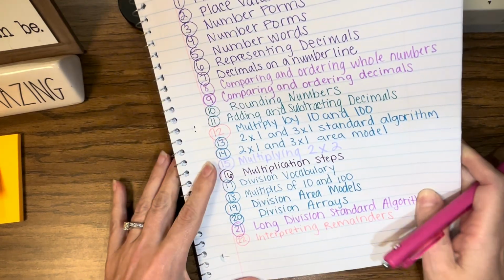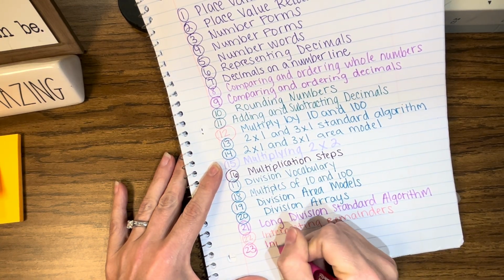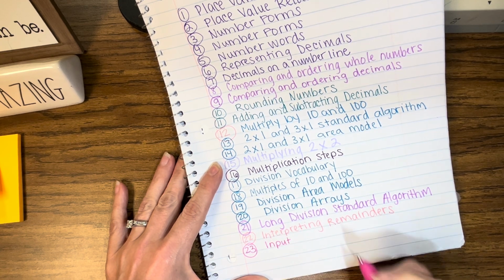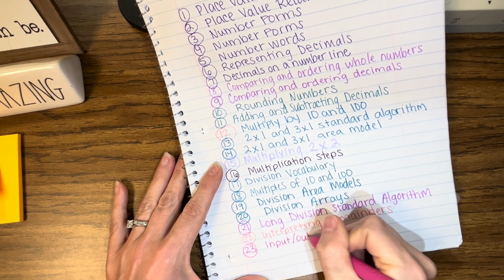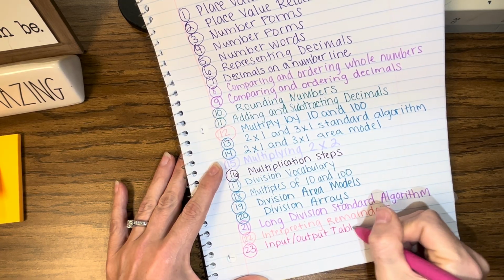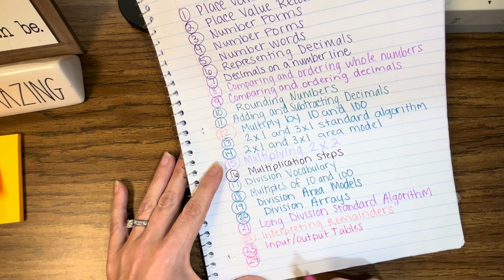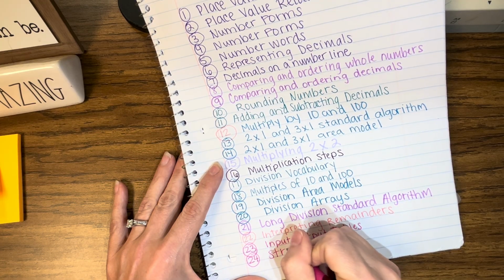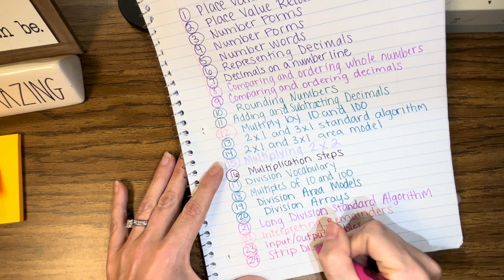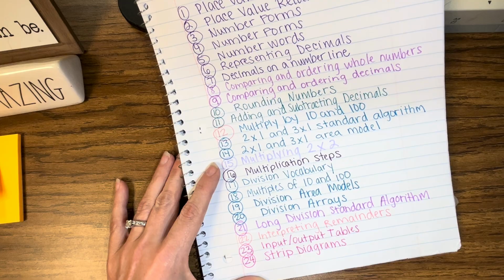Okay, the first page that we're going to do today is called input-output tables. So please write down page 23, input/output tables. Then the next page is page 24, and that's going to be strip diagrams. That should be very familiar because I know y'all did that a lot in 3rd grade. Go ahead and write those 2 pages down in the table of contents page.